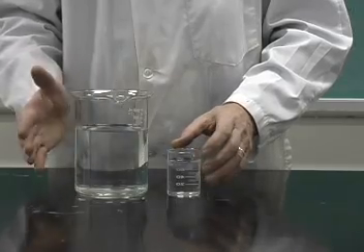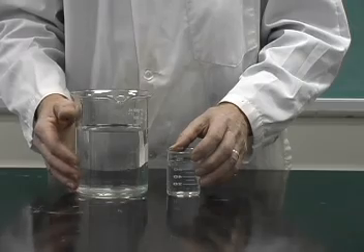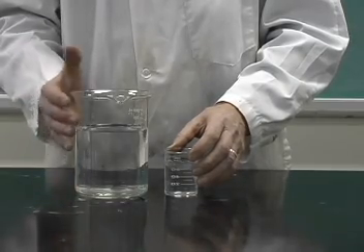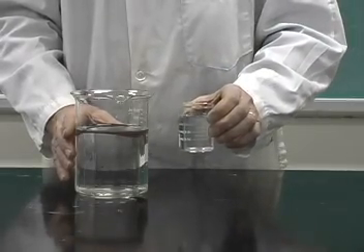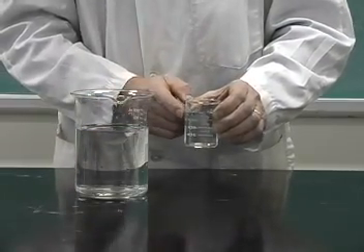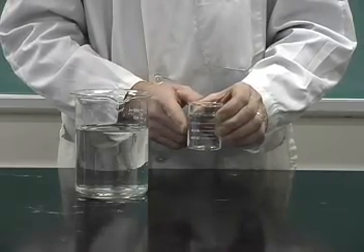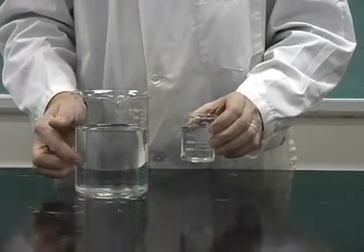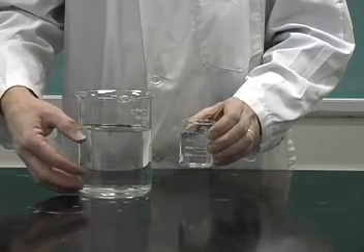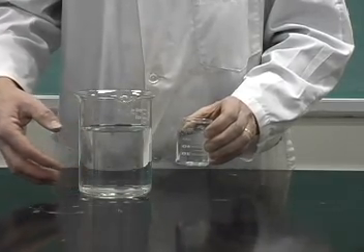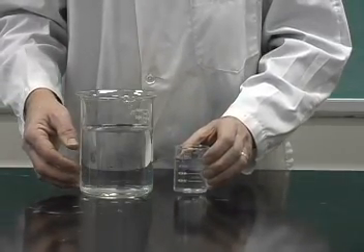Well, obviously, the larger one, having a higher mass, a greater volume of water, will also contain more heat energy. This has the same temperature, and therefore the average energy of the molecules of water is the same in the small beaker as in the larger beaker. But because I've got so much more water here, the total amount of energy, which we call the heat energy, is greater in the larger beaker than in the smaller beaker.